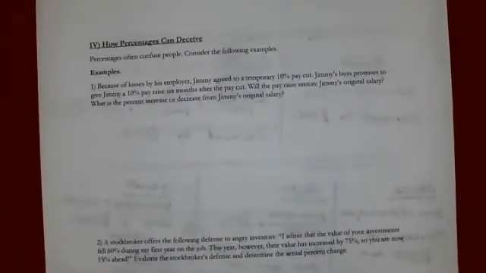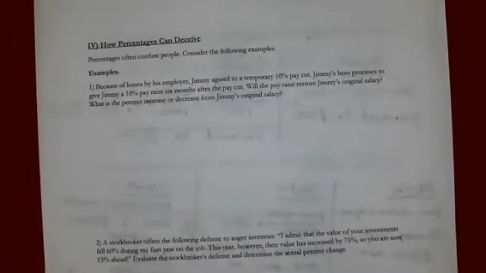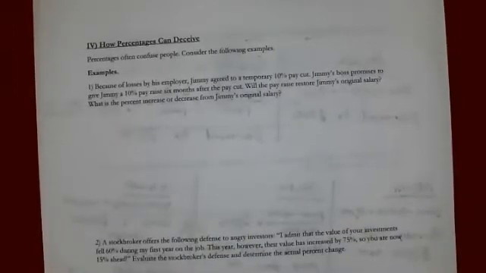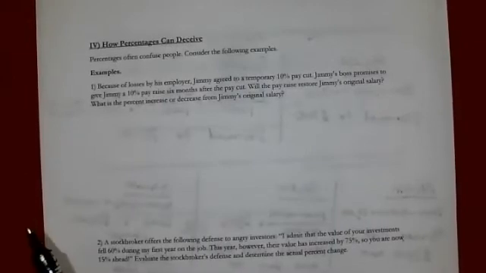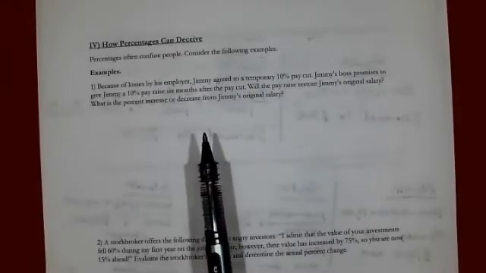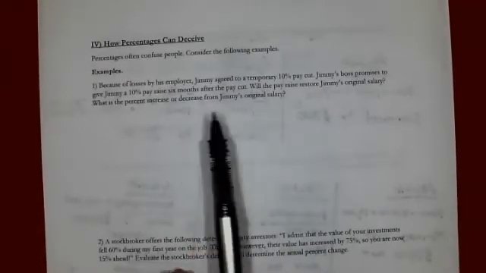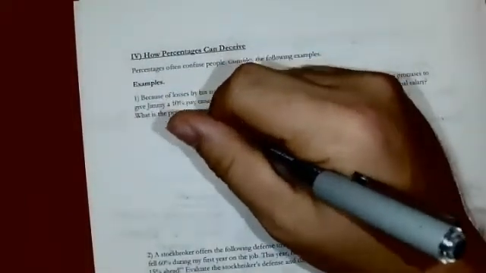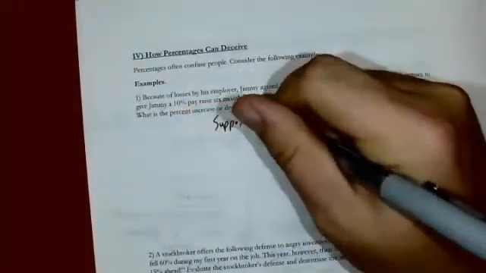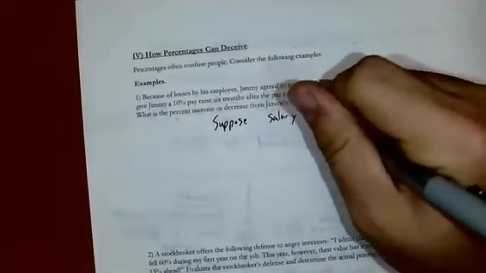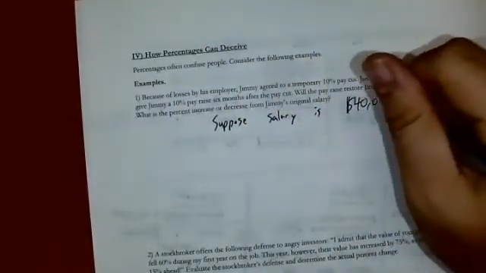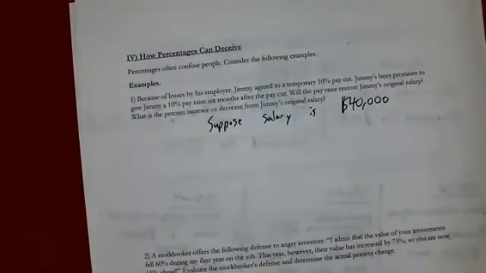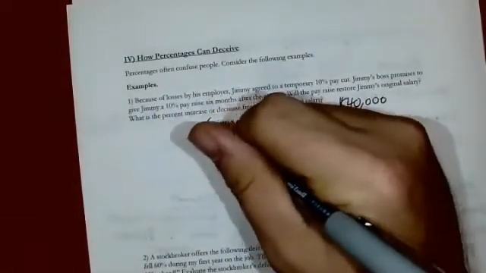So let's look at this first example. Here we got an example where Jimmy agreed to a 10% pay cut, but then gets a 10% pay raise. So if you get a 10% cut, then a 10% raise, initially you might think you're breaking even. And that's the question. If you get a 10% cut, then a 10% raise, will you restore your original salary? Well, let's find out. Let's make up a number. So suppose salary is, let's go with $40,000.